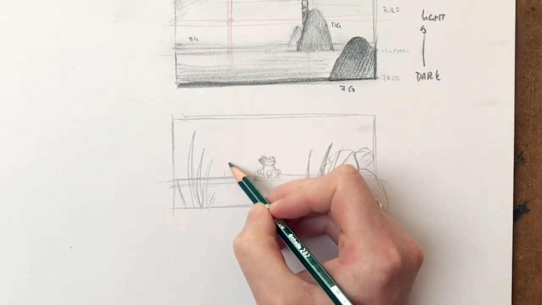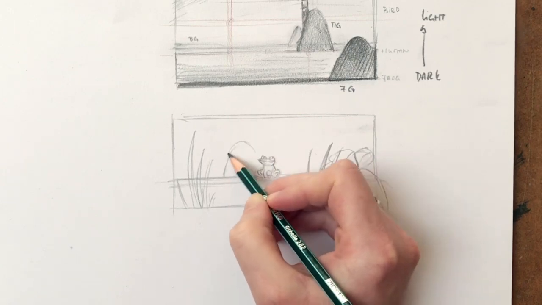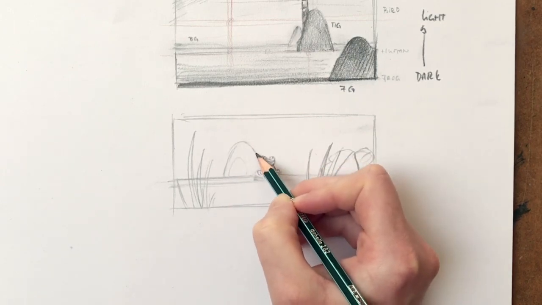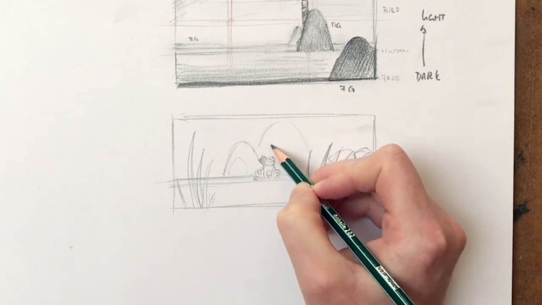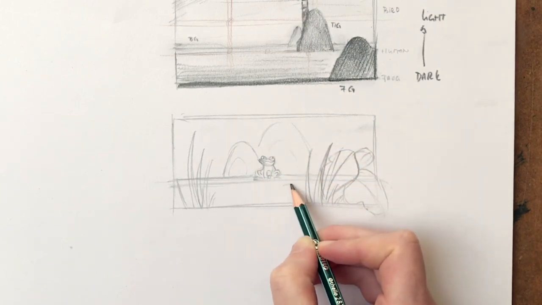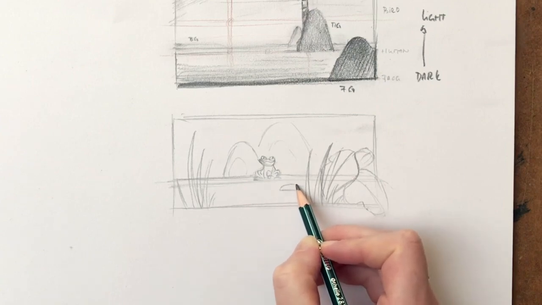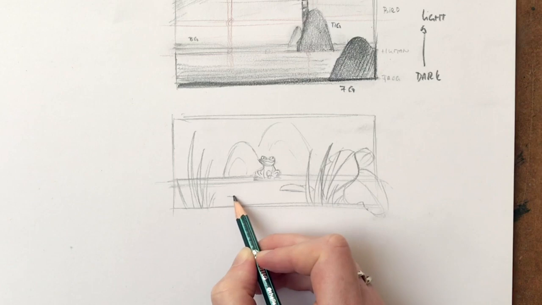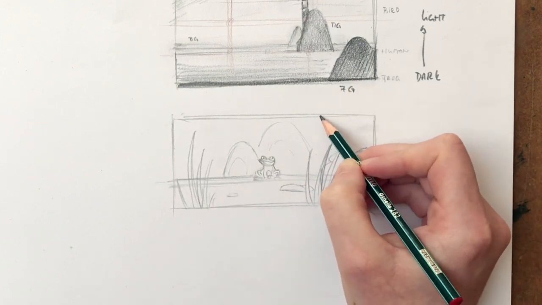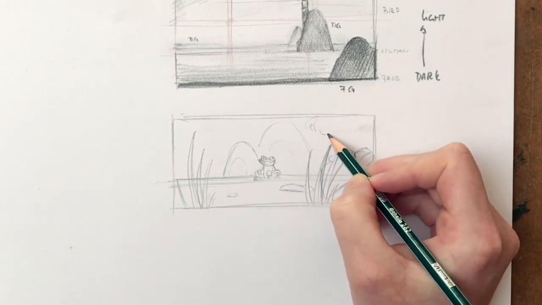And then he's in front of a boulder, or a rock in this case. And behind him is another rock. And there's a rock here. A little one here. And there are leaves here.